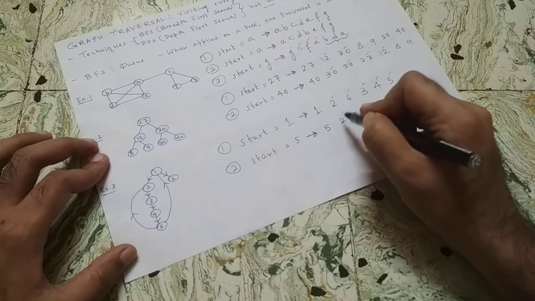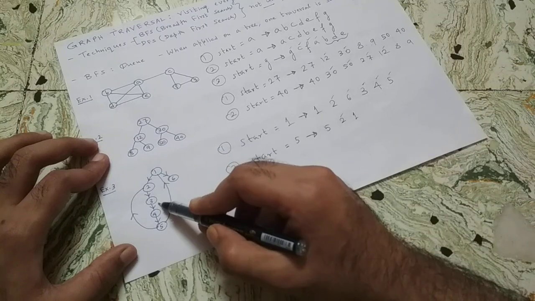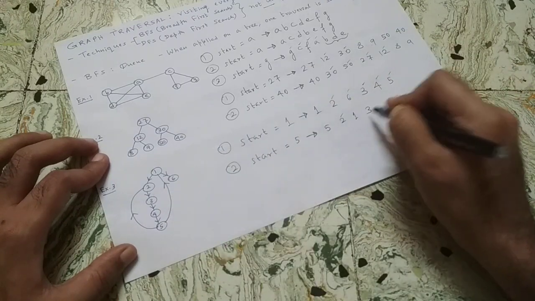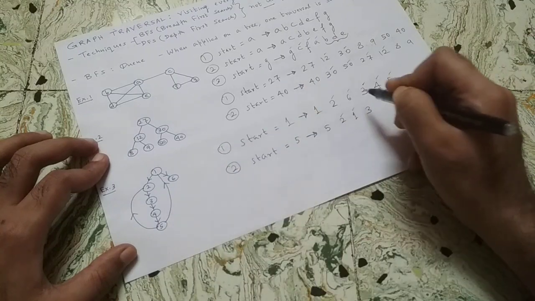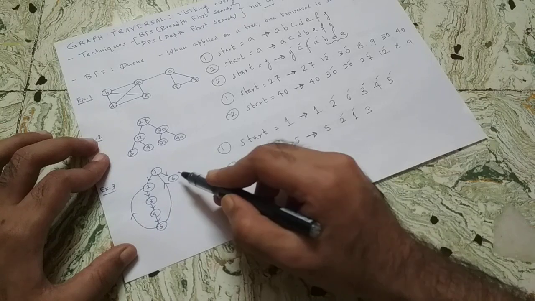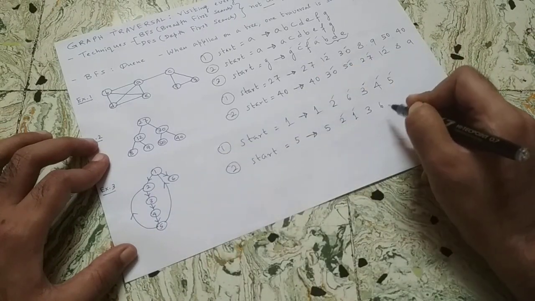Now the next vertex that I should consider is 2. I'll consider its adjacent vertices. There is exactly one adjacent vertex of 2, which is 3. So I'll visit it. Then I'll consider 1. Now from 1, I have 2 adjacent vertices, 2 and 6. 2 has already been visited. I'll consider 6 and I'll visit it.